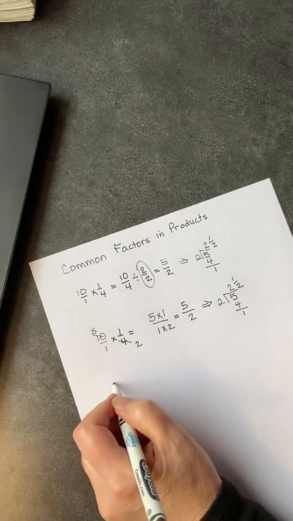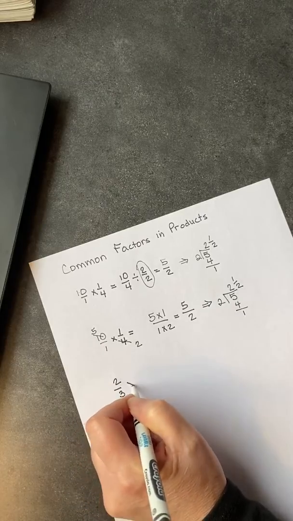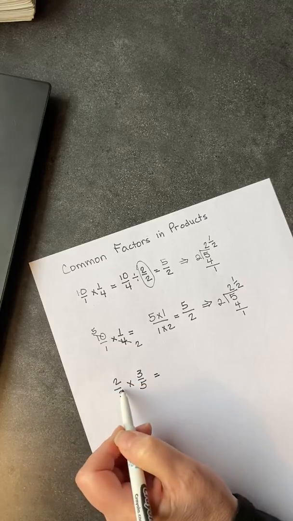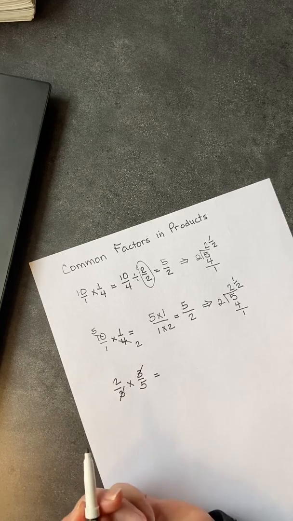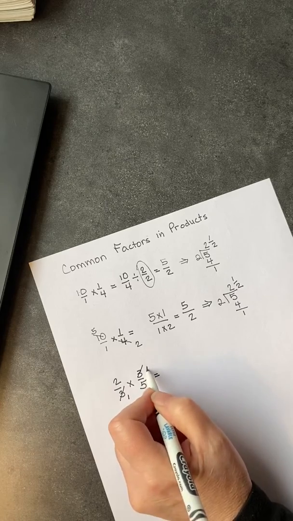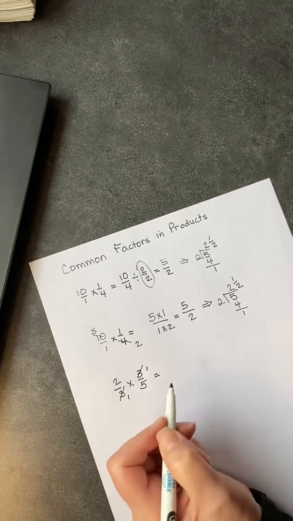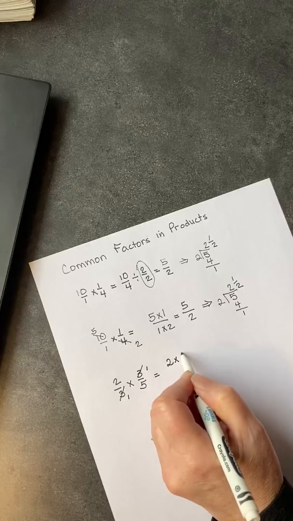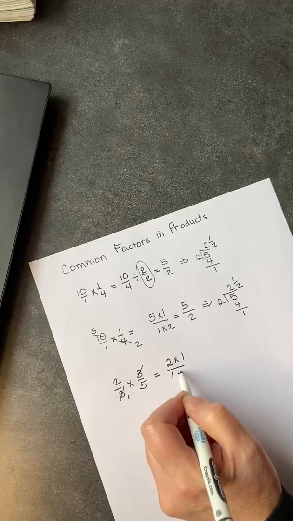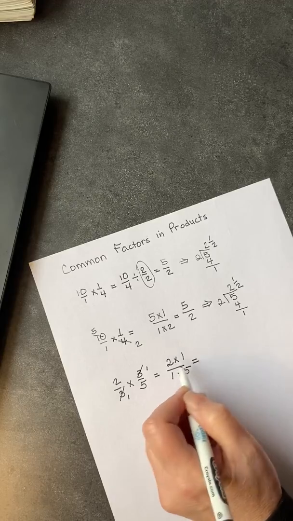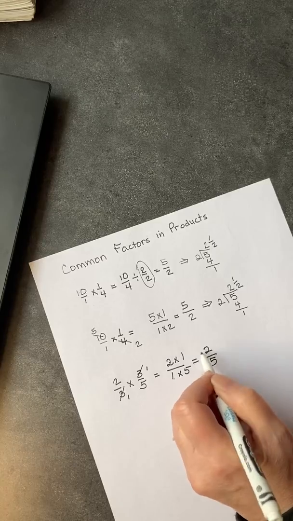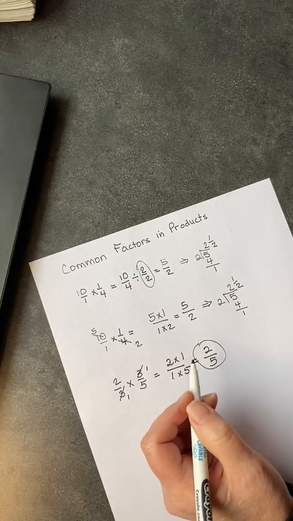So here's another example. If you had 2/3 times 3/5, you can see that they both have a 3. So you can take that out. 3 goes into 3, 1 left over. 3 goes into 3, 1 left over. Continue with multiplying, and you have 2 times 1 over 1 times 5. 2 times 1 is 2. 1 times 5 is 5. There's your answer.